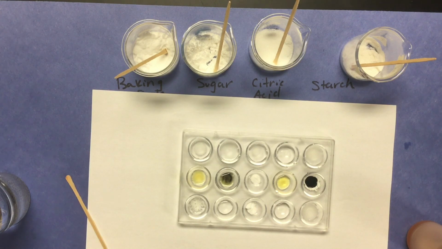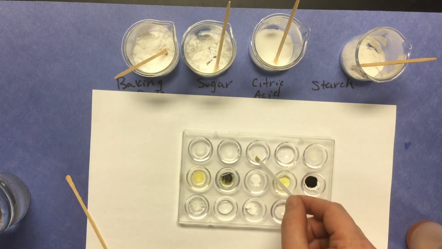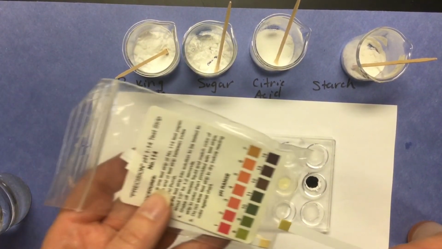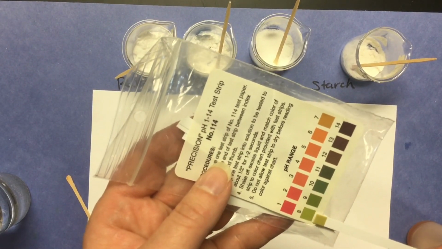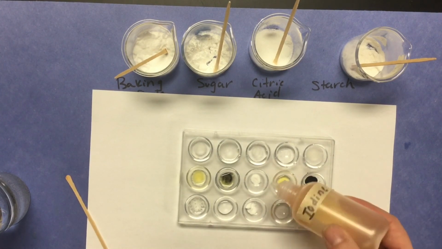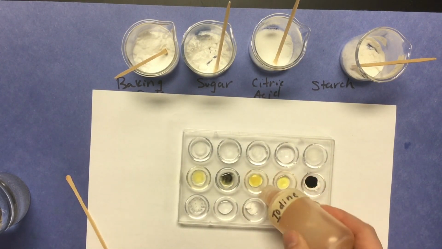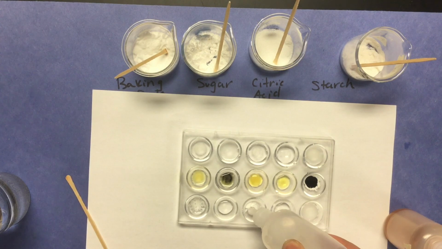Let's take the pH. I would say that pH looks to be close to 8. Let's test it with iodine. Seems to remain yellow. And let's test it with vinegar. Definitely a reaction there.